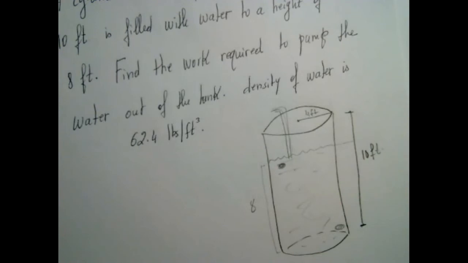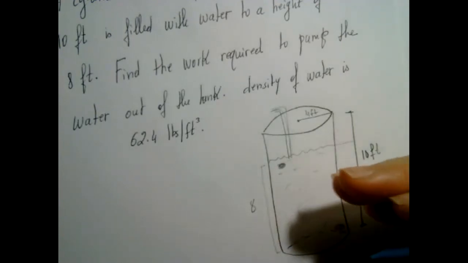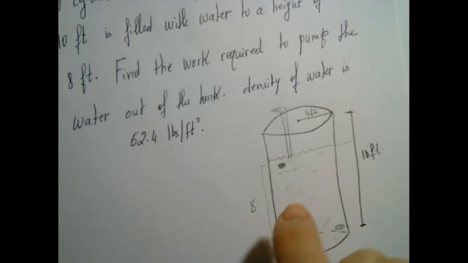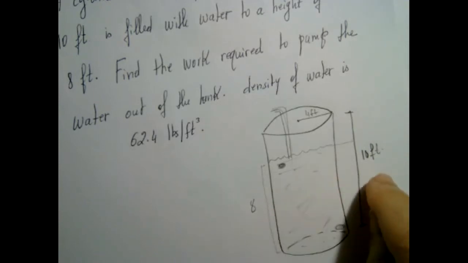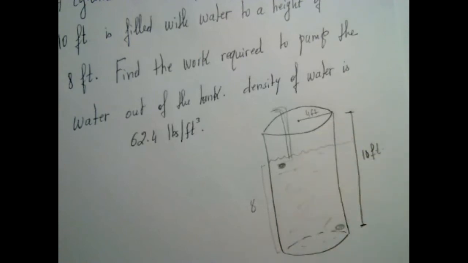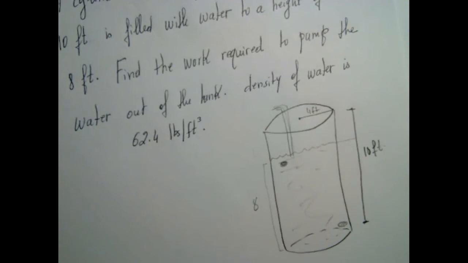The idea was to divide the water within the tank into layers, so that all the water within a layer will be lifted by the same amount. That was the logic. So anybody remember how we did those problems?